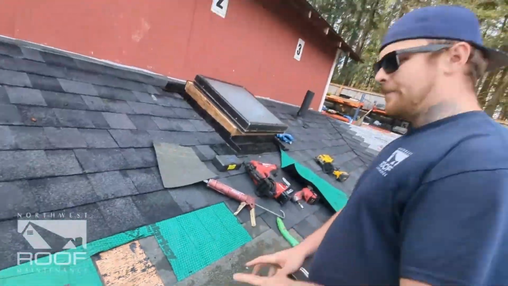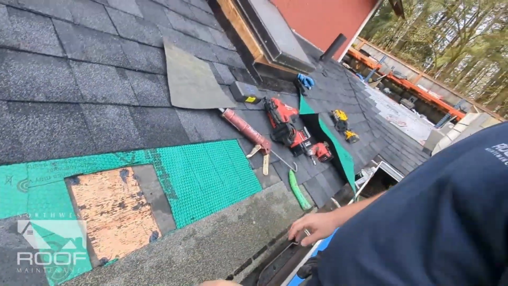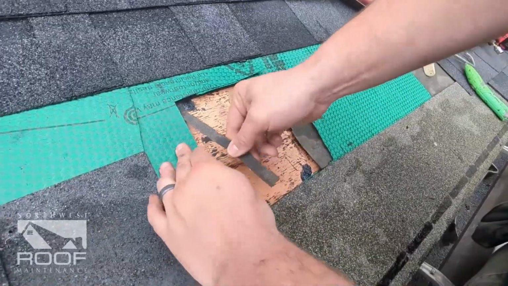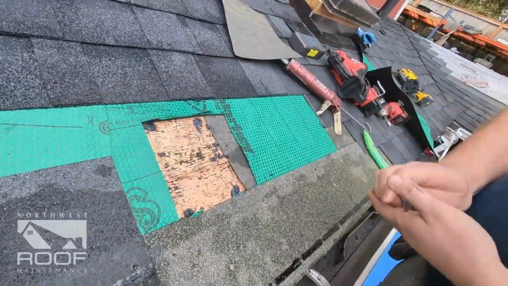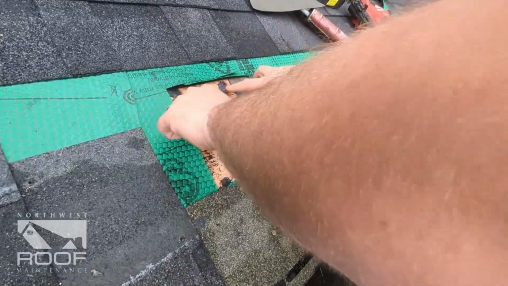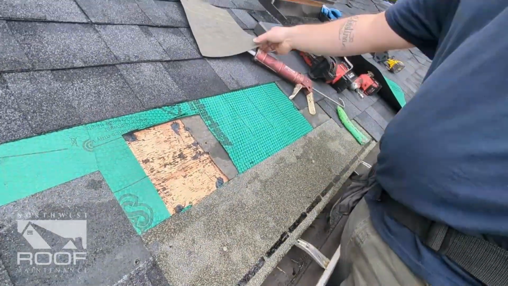As you can see, things changed a little bit here. I realized that the ice and water was not a very good representation of what I was trying to show you, so I mocked up felt paper. So, following suit, we went through, we filled the 4 holes with some M1, some roofing sealant.